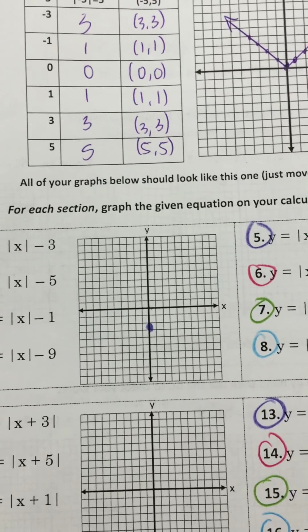We did the same thing with these v's, on both sides of the v. And then we connected our dots and made sure to draw arrows on the end so that we know it goes on forever.